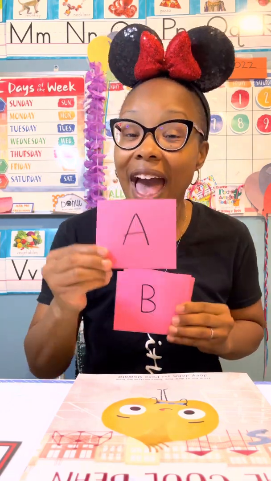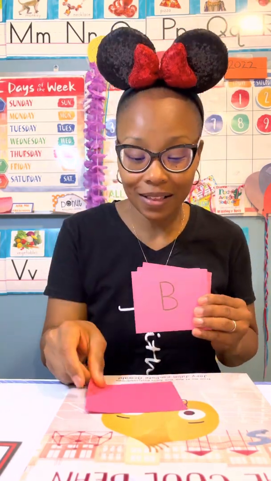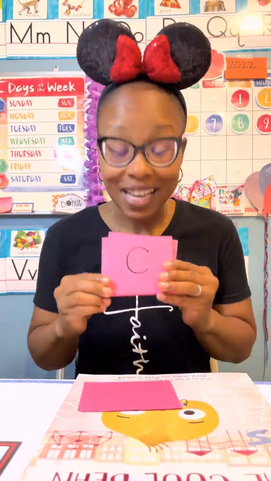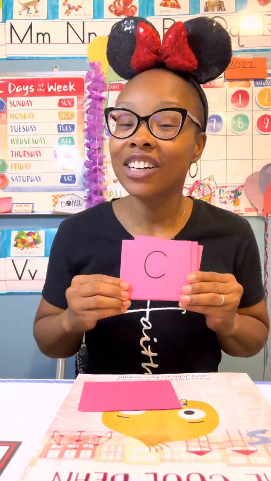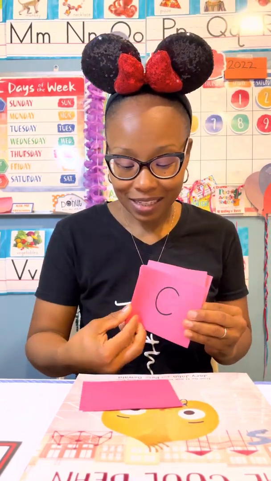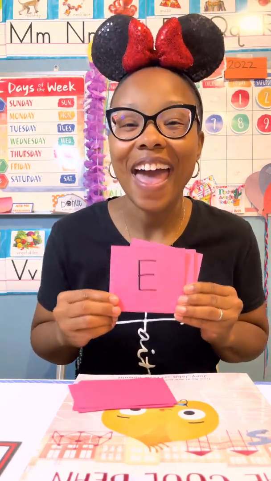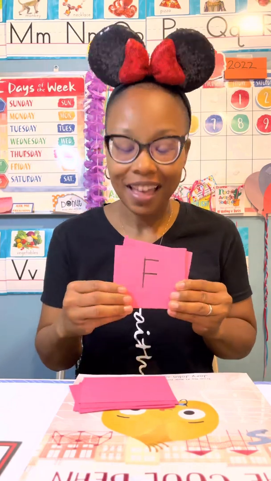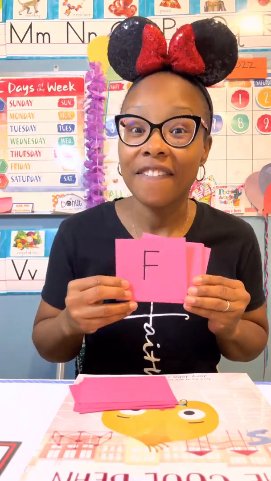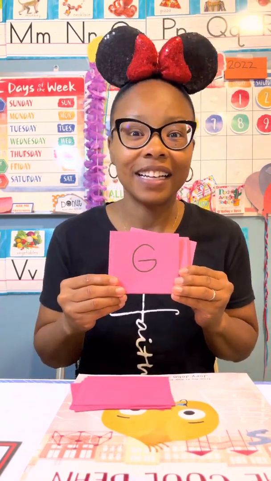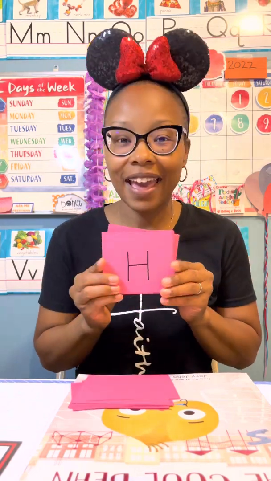Ready? A says apple. B says balloon. C says cookie. D says donut. E says egg. F says fish. G says goat. H says horse.